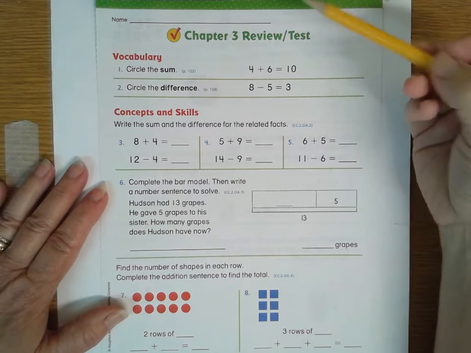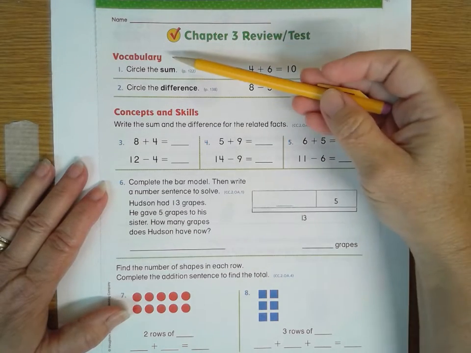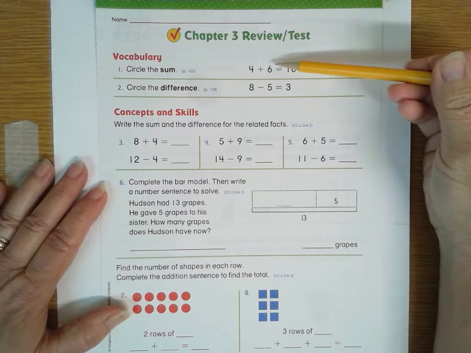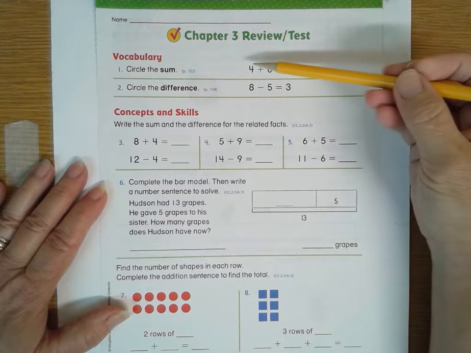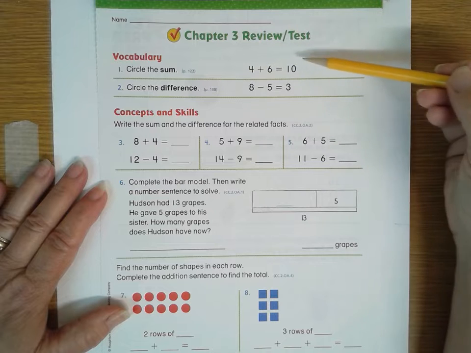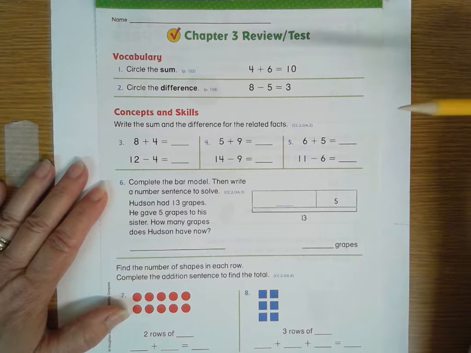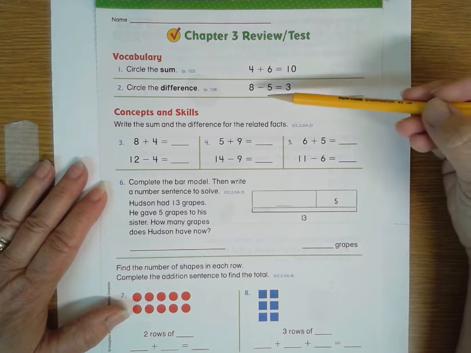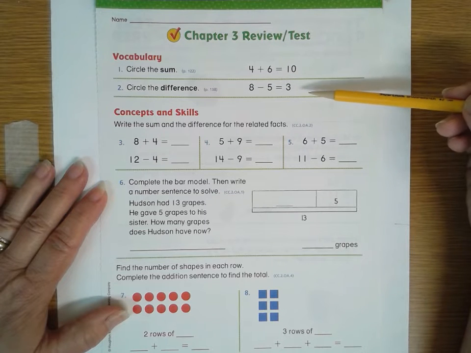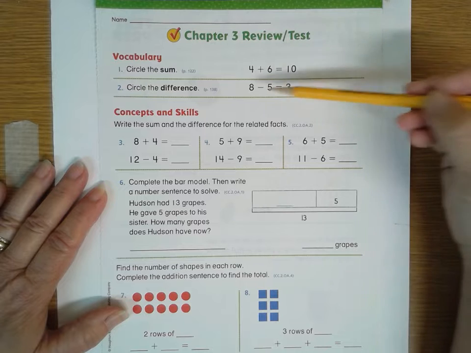The first part is on vocabulary. Circle the sum. 4 plus 6 equals 10. Which one of these would be the sum? Number 2, circle the difference. 8 minus 5 equals 3. Which one of these would be the difference?